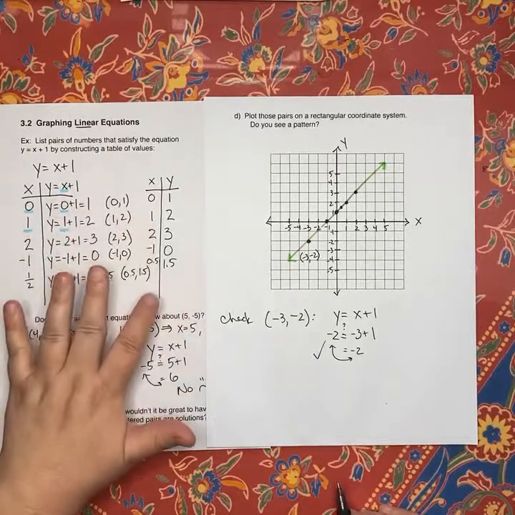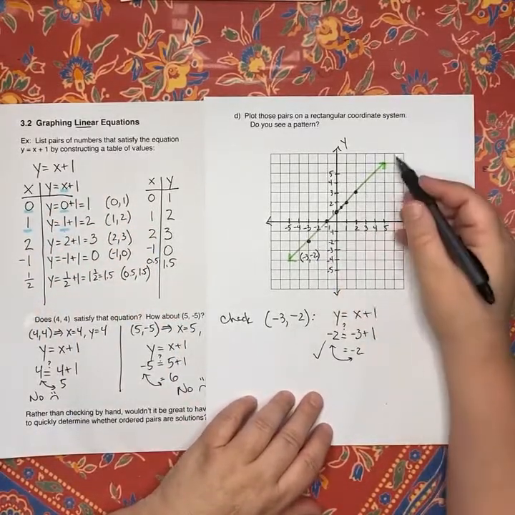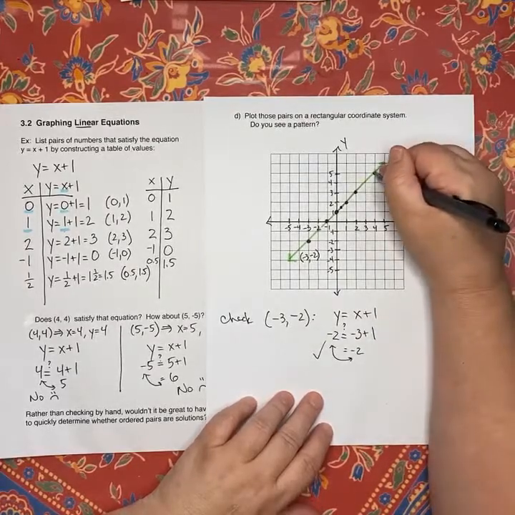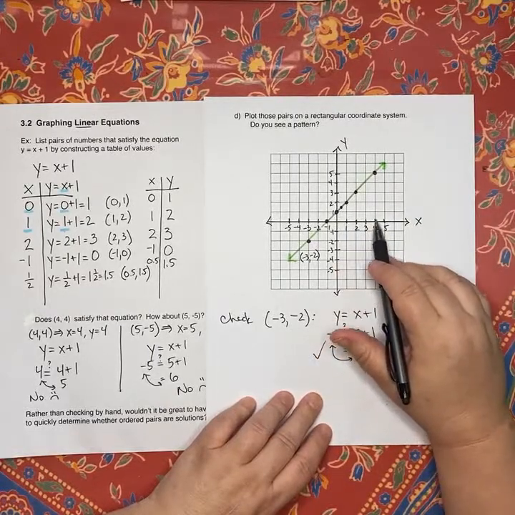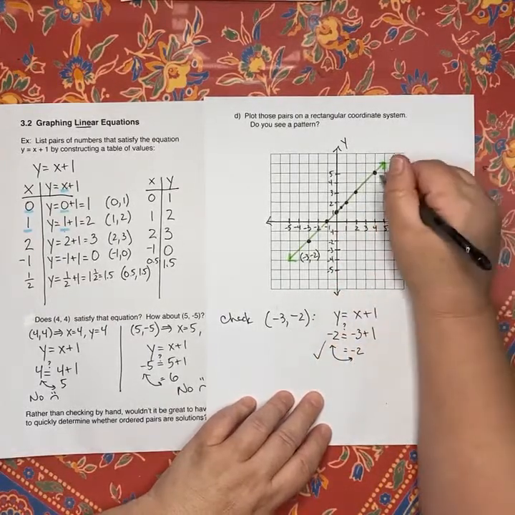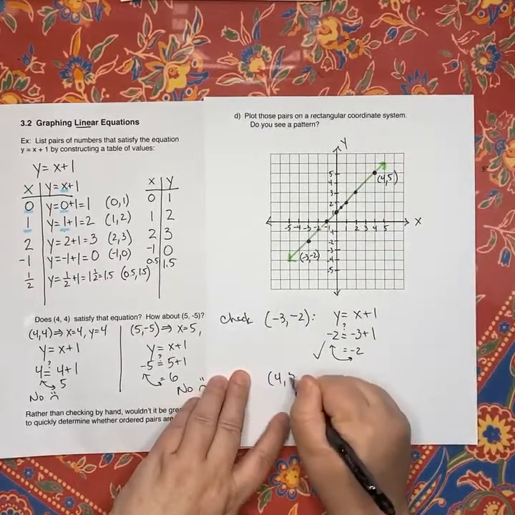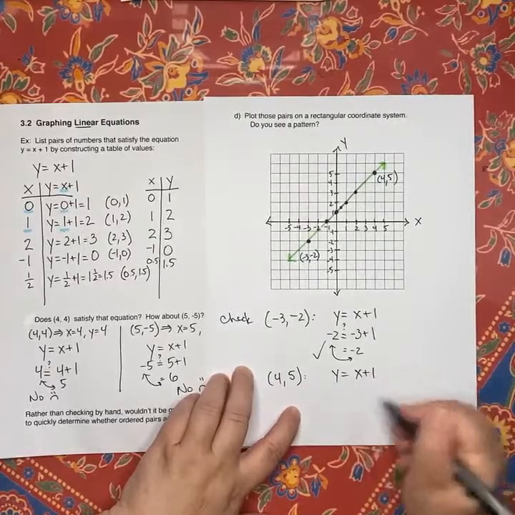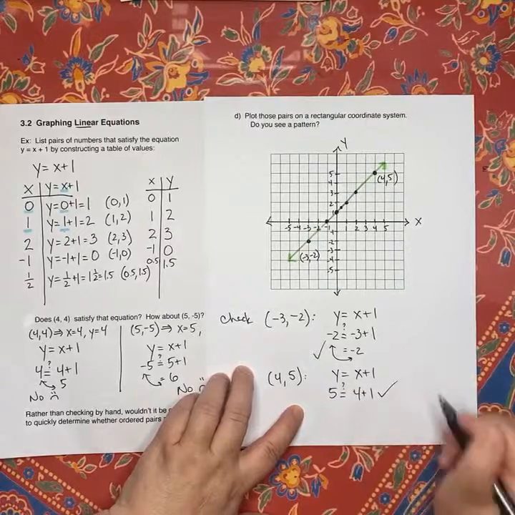Okay, so that's interesting. A point that we didn't come up with over here, but which I can just see on the graph, works out. Let's try another one. This one is up here. What's that one? Okay, x is 4 and y is 5. So this is 4 comma 5. If y equals x plus 1, I've got 5. Is that equal to 4 plus 1? And the answer is yes, it is.